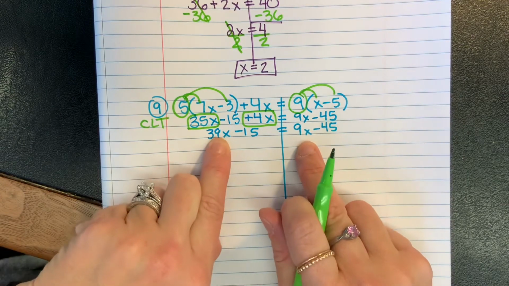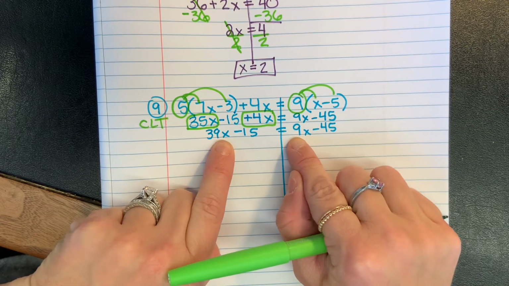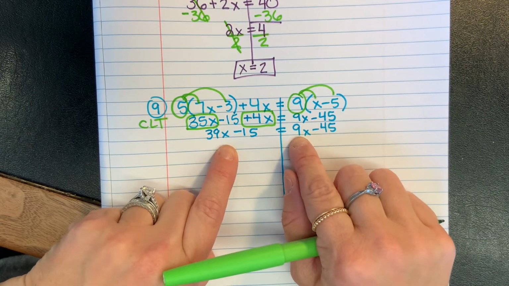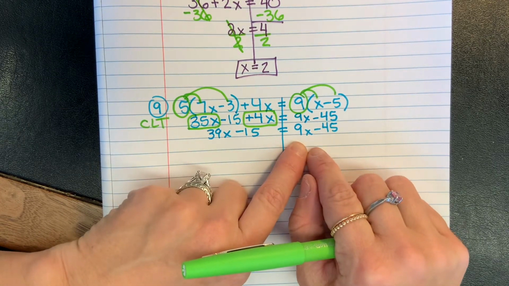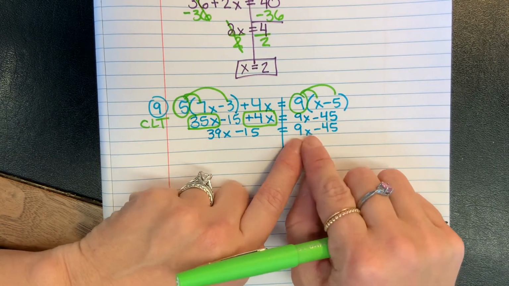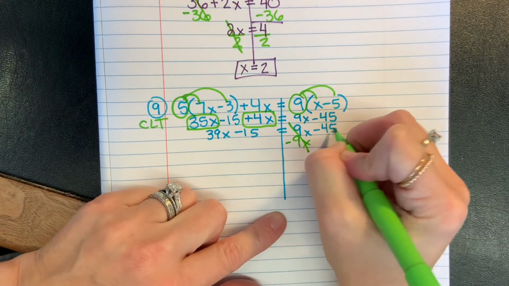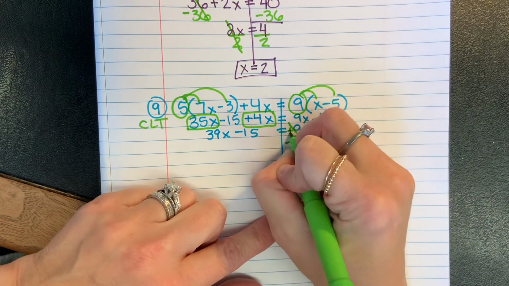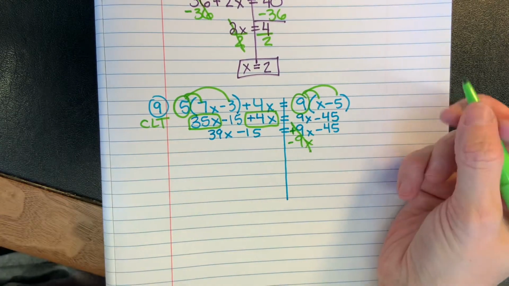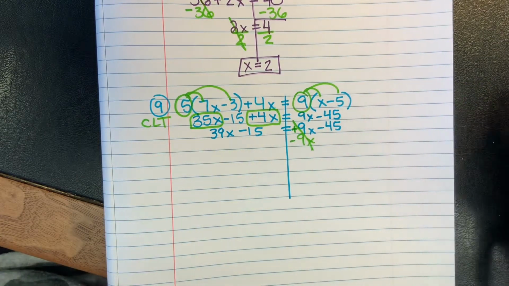So I have an x term, a 39x on the left side and a 9x on the right side. I'm going to put those together. You could subtract the 39x over here, but you'd have a negative 30. So I'm going to subtract the 9x off the right side, because that minus sign belongs to the 45. Some of you guys need to put a plus sign so you see that.